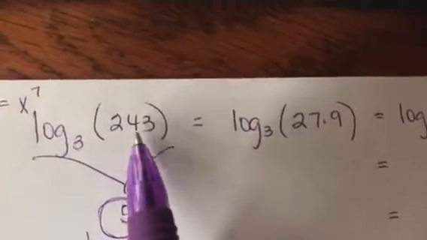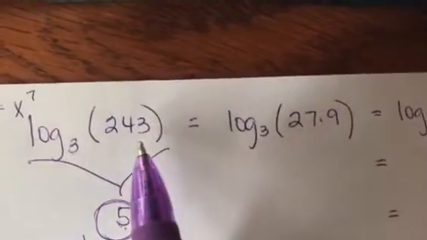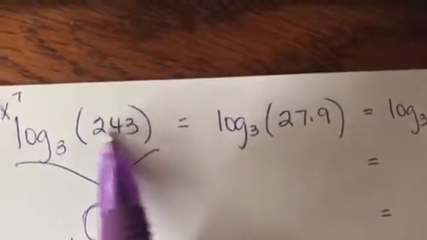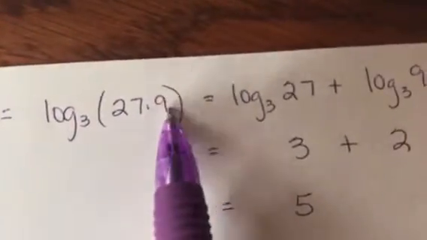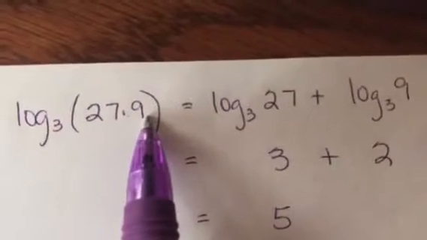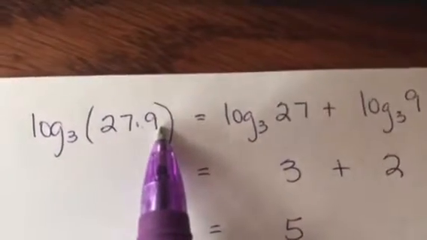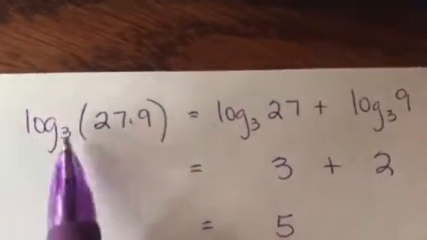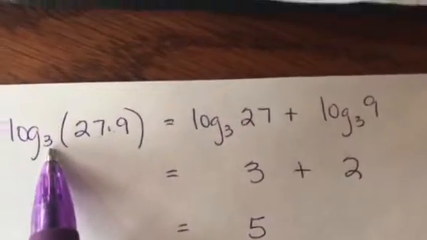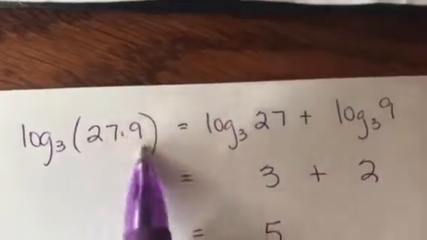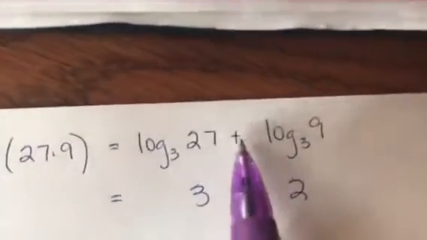Okay, so I want to show you some really cool trick. If you were not going to use a calculator because you didn't have access to it, I might think of two things that would give me 243, and I'm just telling you 27 times 9 is. Now, here's where that lovely rule comes in, where if you're multiplying and you have the same base, you can add your exponents. And remember, when you take the log of something, it is an exponent. So what I can do is I can split this up and add them.